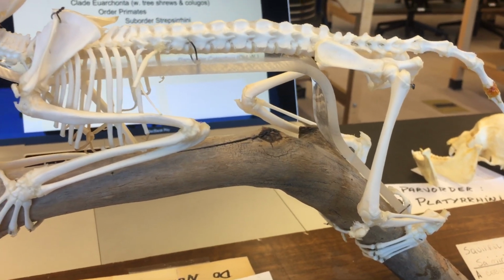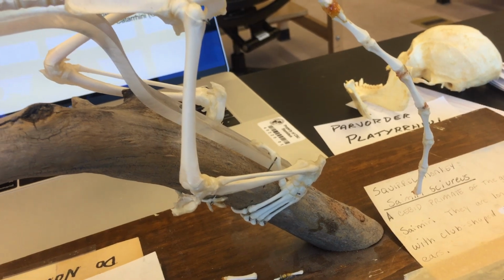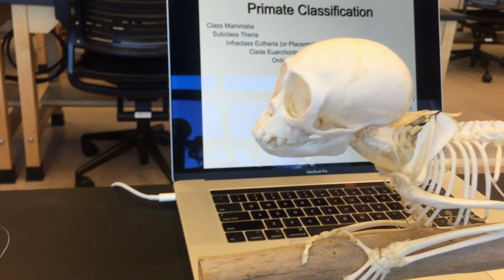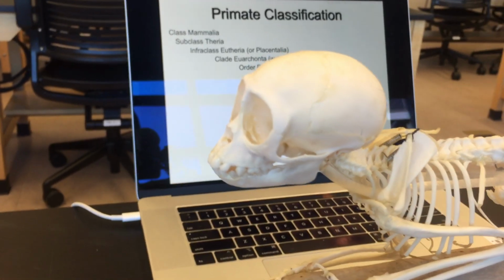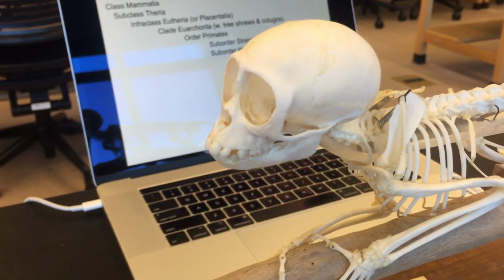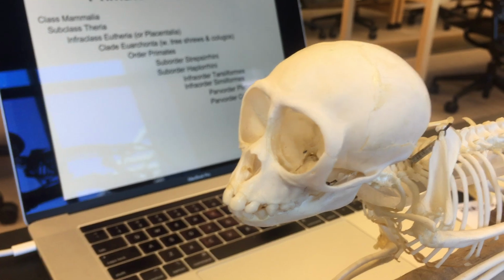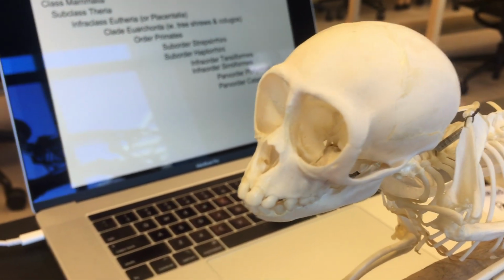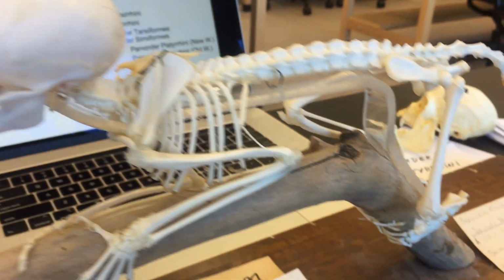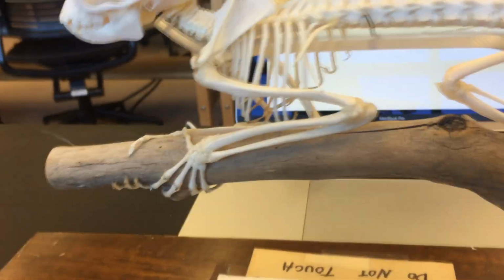Similarly with the hind feet, they can grasp around the branch, and look at that long tail. The tail acts as a fifth limb. It is prehensile in some species and acts as a counterbalance in others. So this is a cebid monkey, family Cebidae.